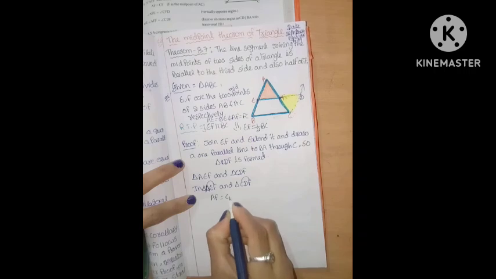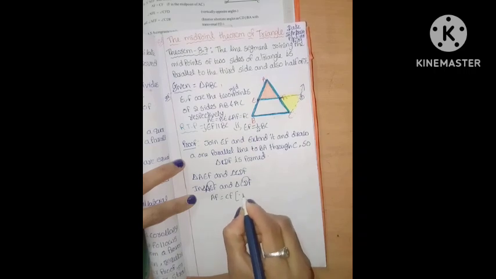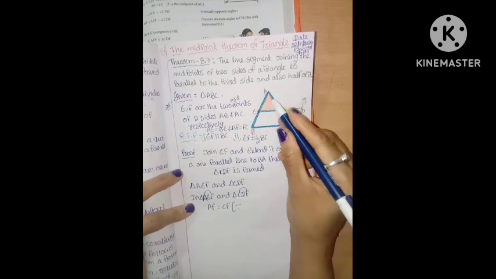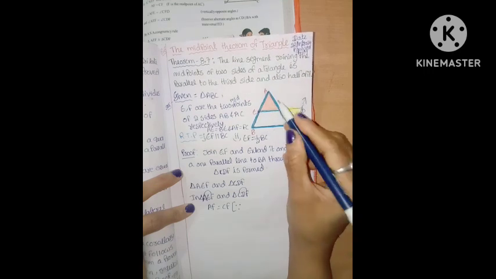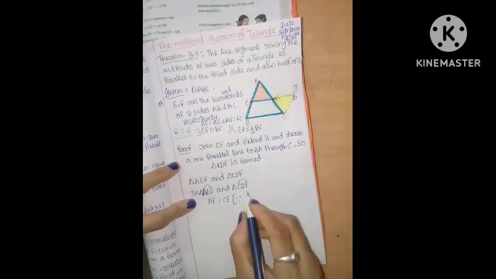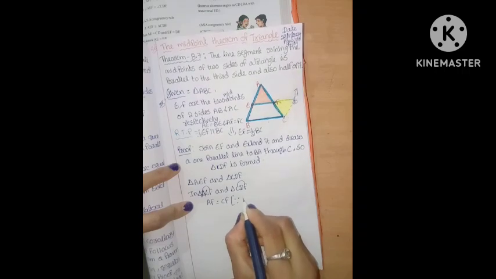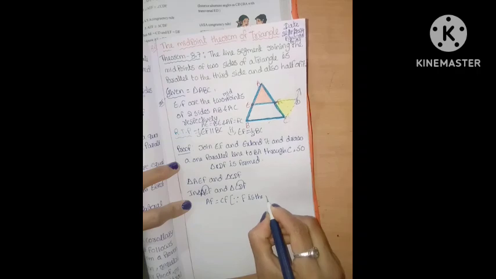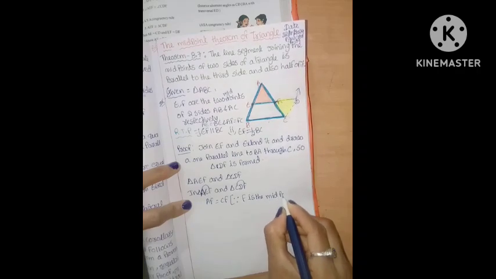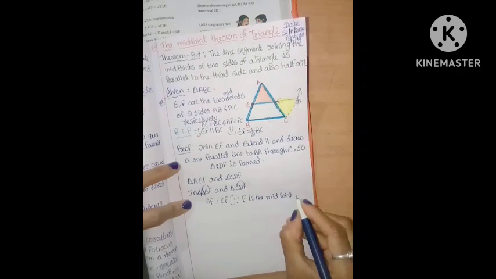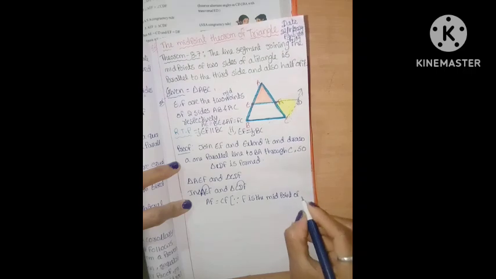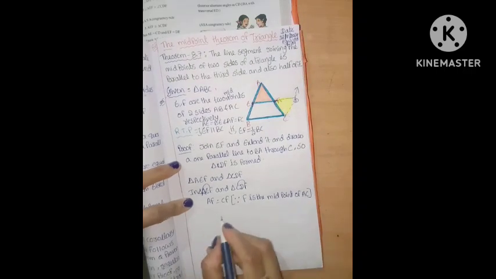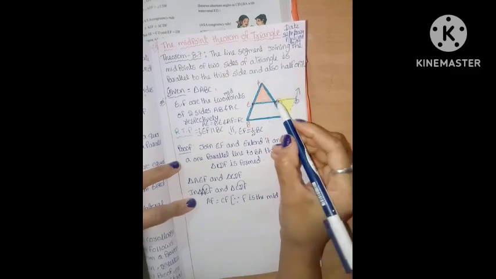AF is equal to CF. Why are these two sides equal? F is the midpoint of AC only. Are you understood? F is the midpoint of AC. Okay. Next.